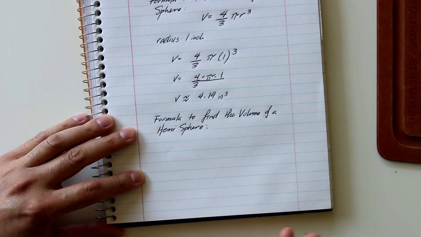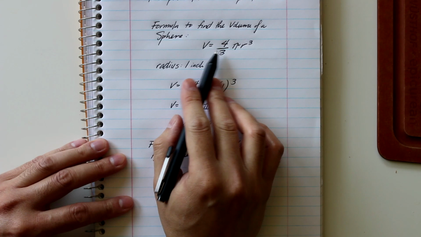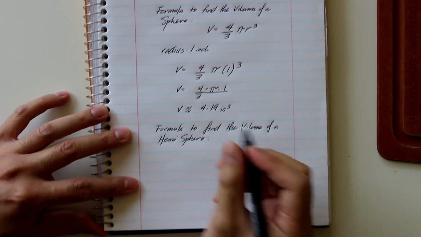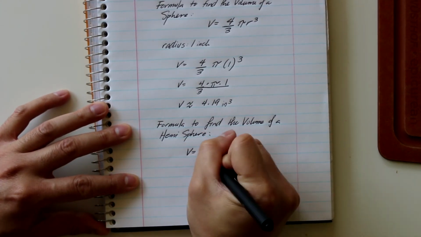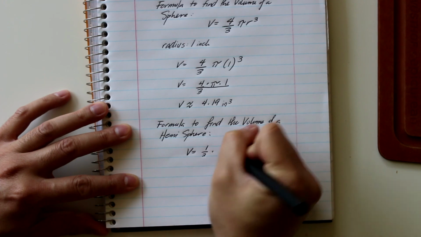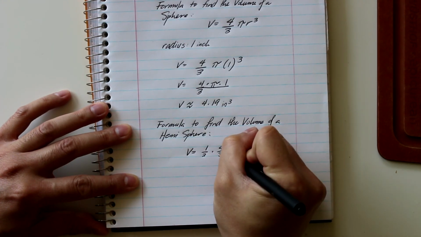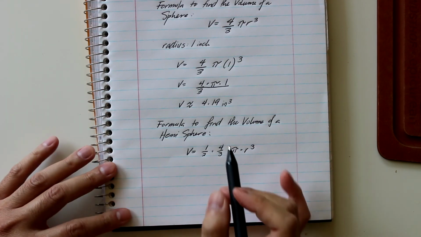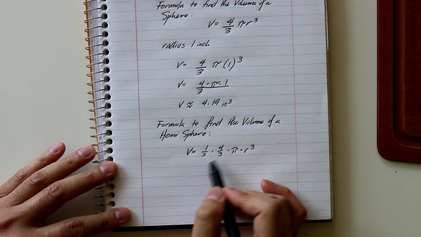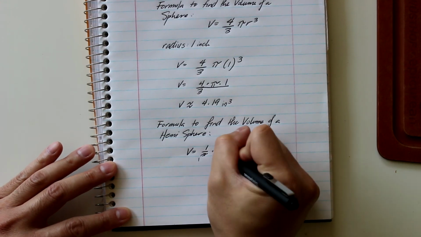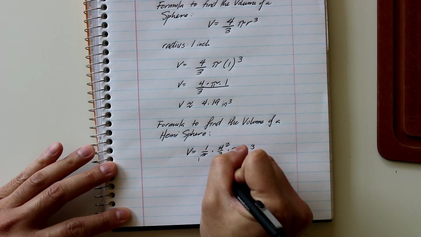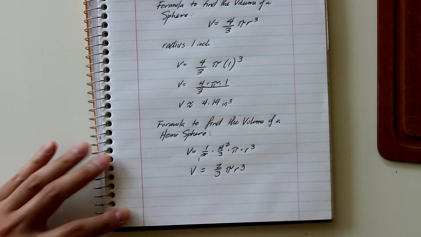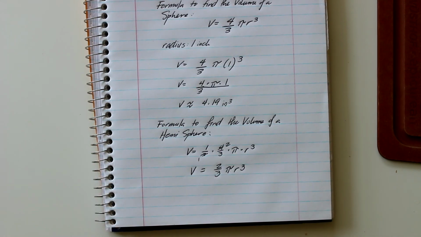All right, now let's compare. The sphere is 4/3 pi r cubed. I only need half of that, right? So I can write volume equals 1/2 times 4/3 times pi times r cubed. And I can simplify this, right? I see that the 2 and the 4 divide out, and I get 1 here and 2 here. So now I have 2/3 pi r cubed. And that is the formula to find the volume of a hemisphere.